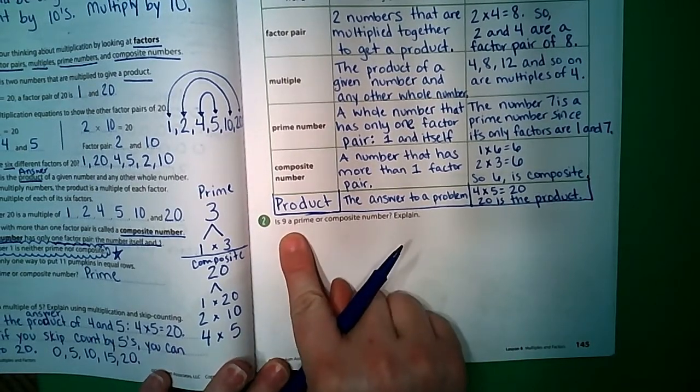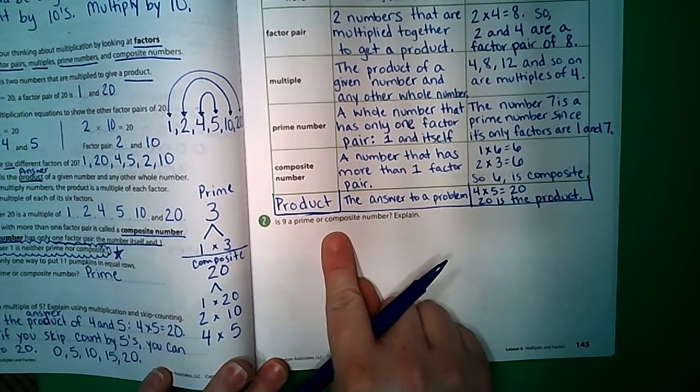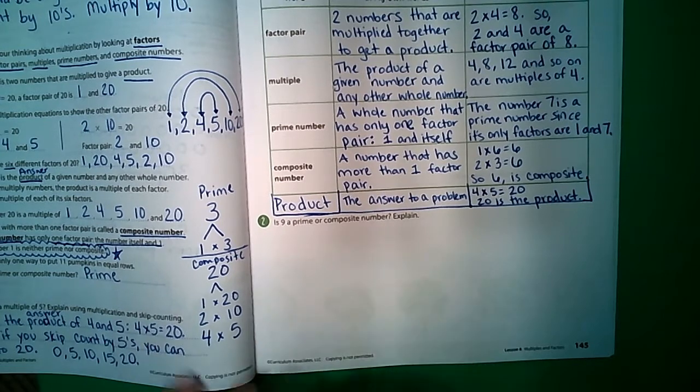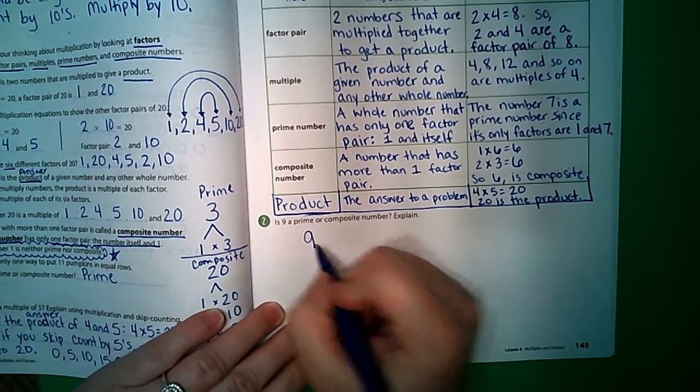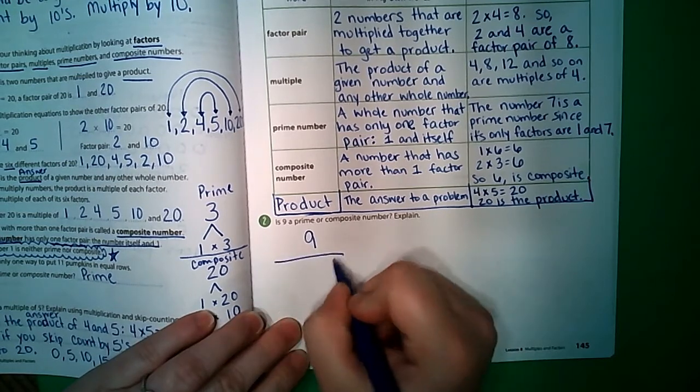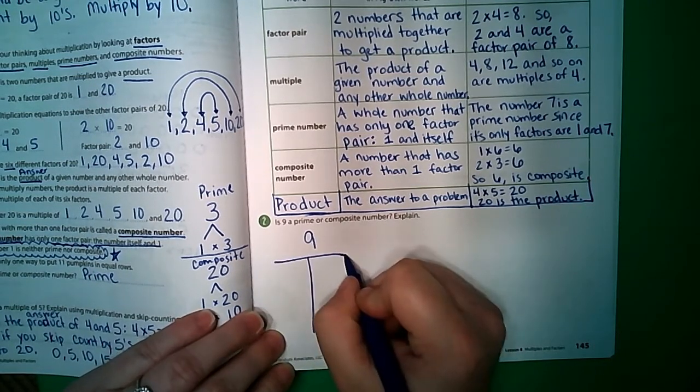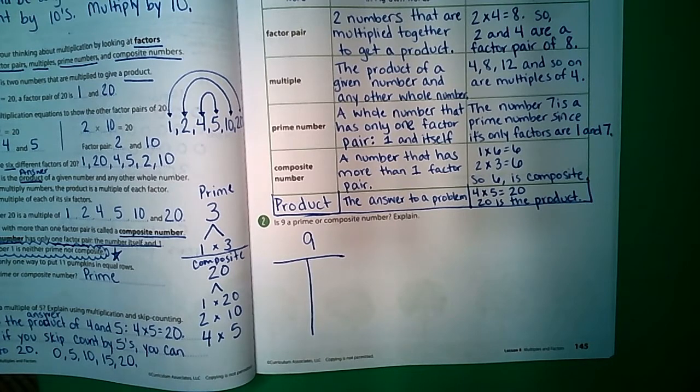Is 9 a prime number or a composite number? Explain. So I'm going to take the number 9 and I'm going to make kind of like a T-chart, okay? And this is how I like to figure out how many factor pairs the number 9 has.